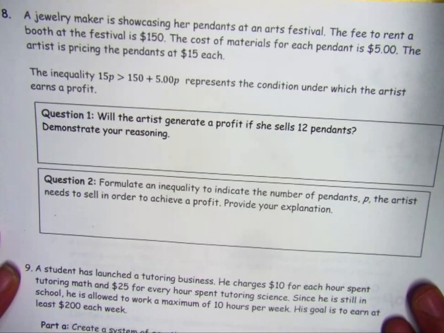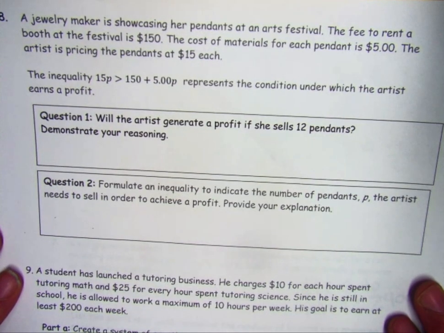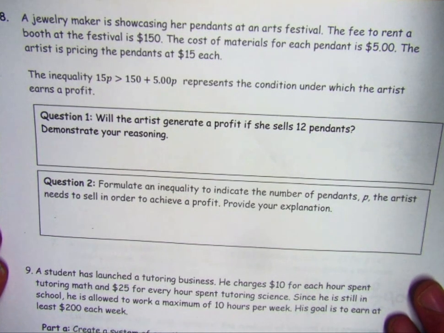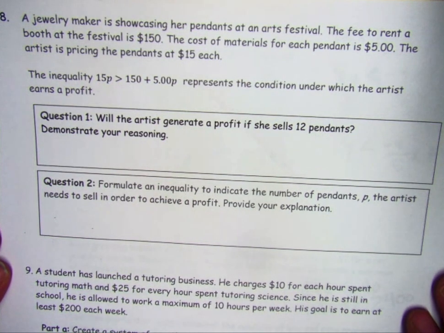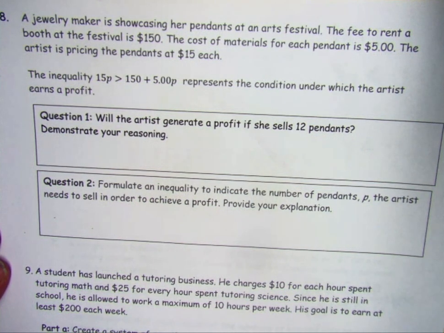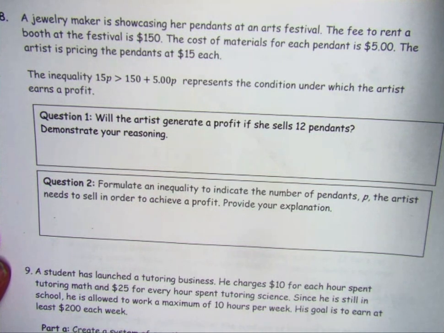Okay. A jewelry maker is showcasing her pendants at an arts festival. The fee to rent a booth at the festival is $150. The cost of materials for each pendant is $5. The artist is pricing the pendants at $15 each. The inequality 15p is greater than 150 plus 5p represents the condition under which the artist earns a profit. Will the artist generate a profit if she sells 12 pendants? Demonstrate your reasoning. So if p equals 12.